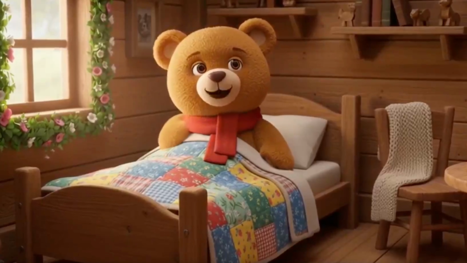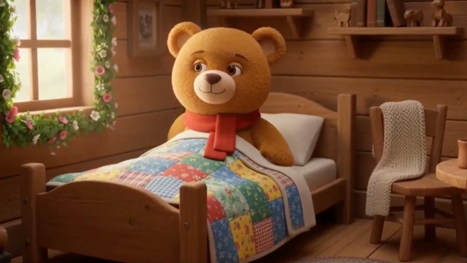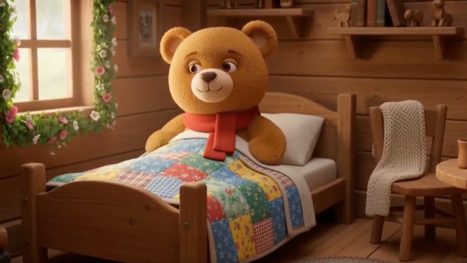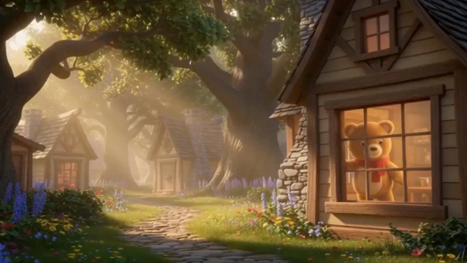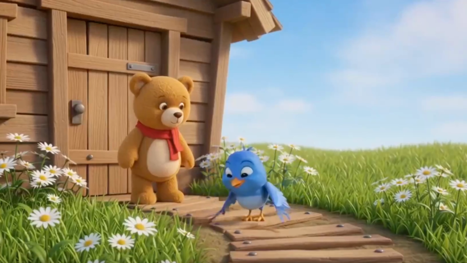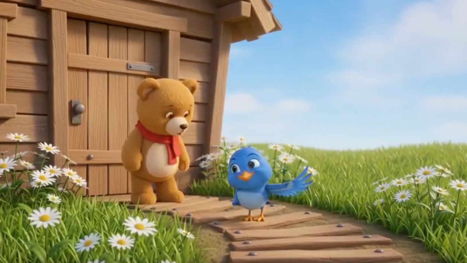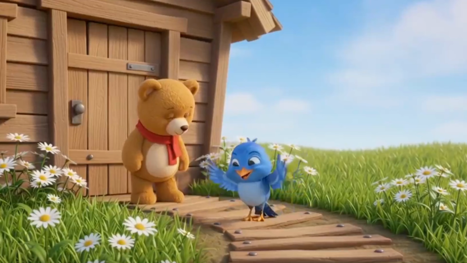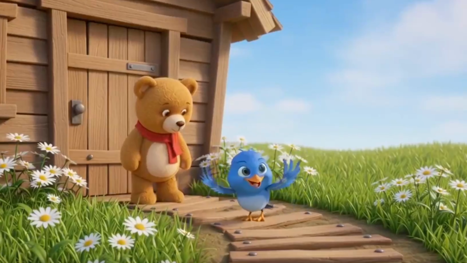Good morning, little cabin. Looks like it's going to be a lovely day. What a lovely way to wake up. Benny, I need your help. I must build my new nest today. Oh, a new nest? Yep, it's sunny, the twigs are perfect, and I can't do it alone.